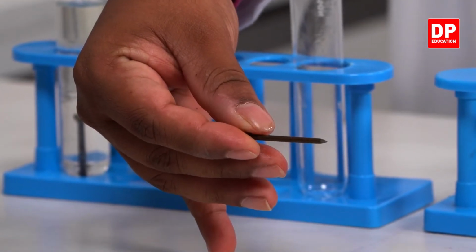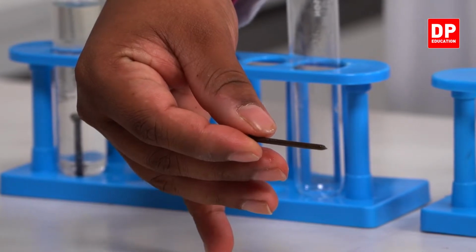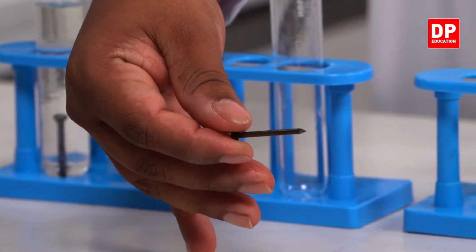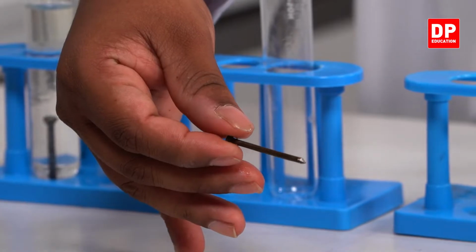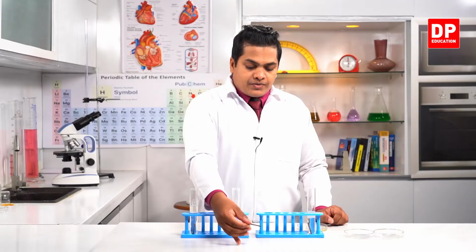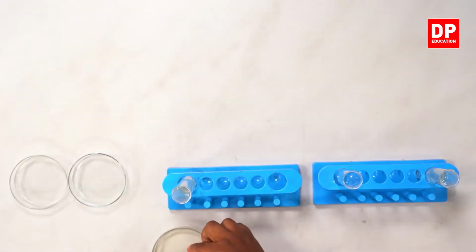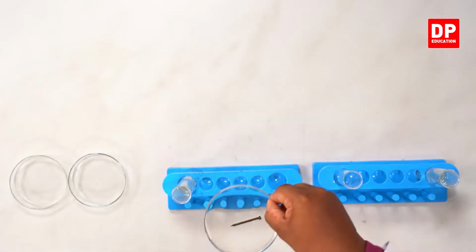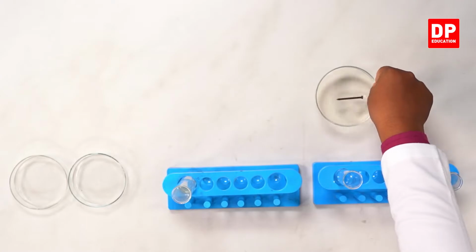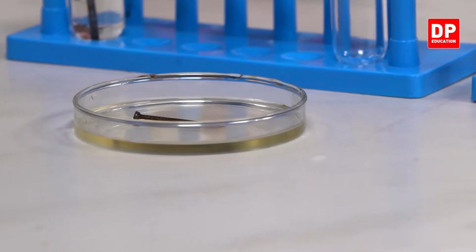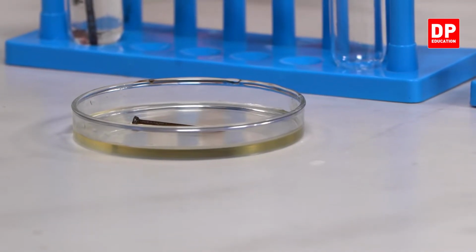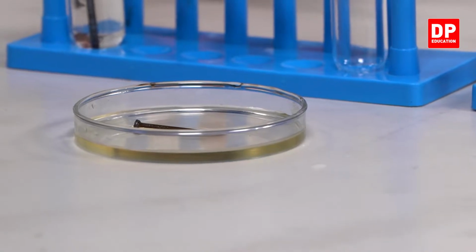See, it has rust all around the surface, right? So I'll keep this iron nail on the Petri dish so that you can observe very clearly. This is the first one, which contains normal water.